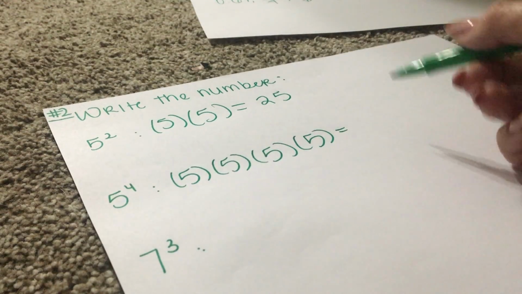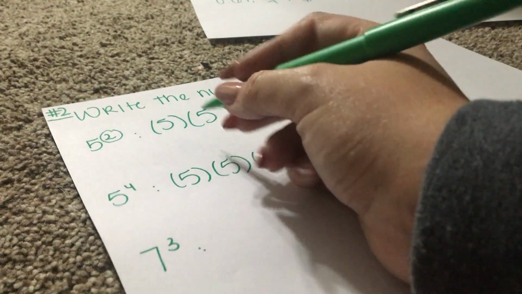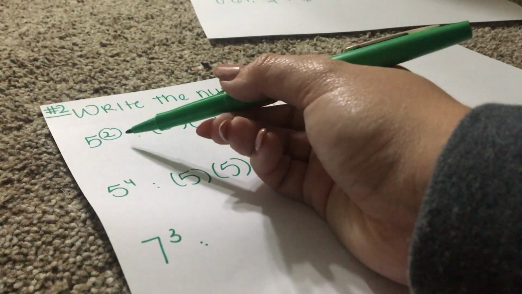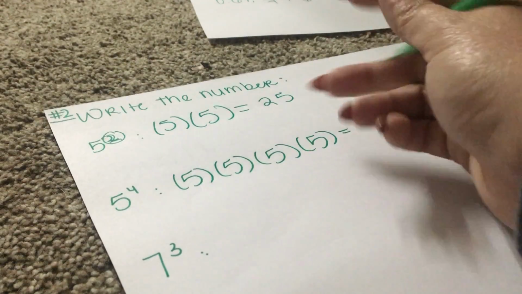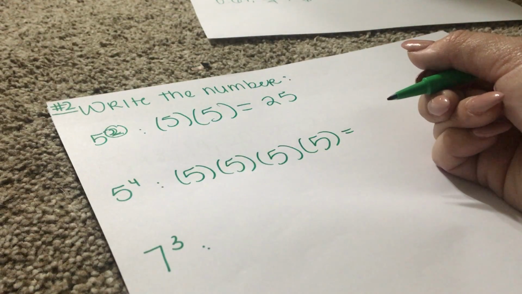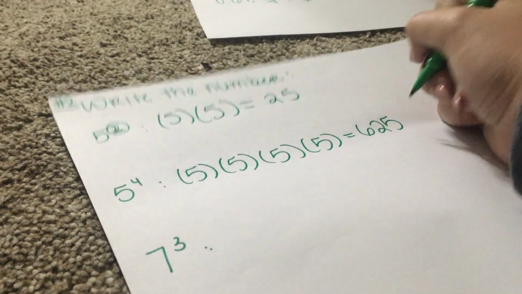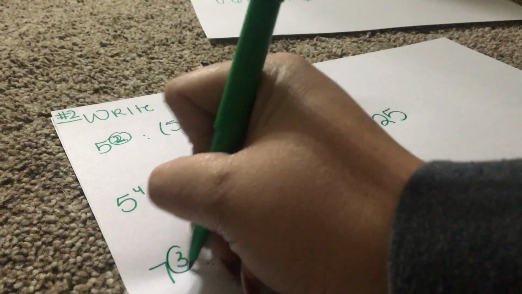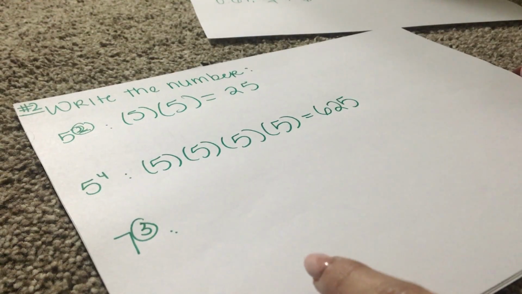And it's really easy to become confused by this exponent. Sometimes we get confused and we add 5 plus 2, but it's important to realize that this means we multiply. So that's where I get these 4 5s from. So 5 times 5 times 5 times 5 is equal to 625.